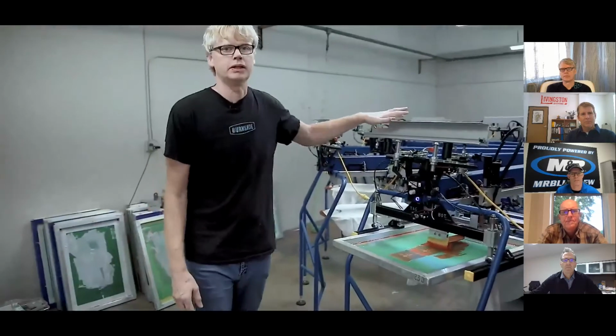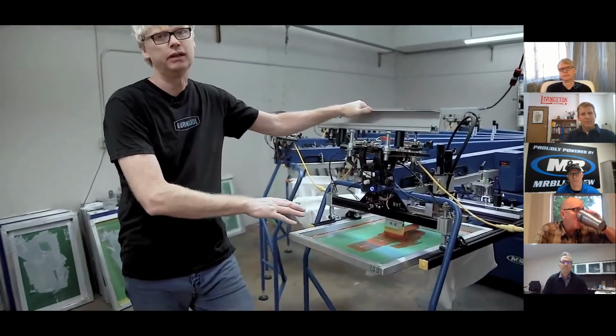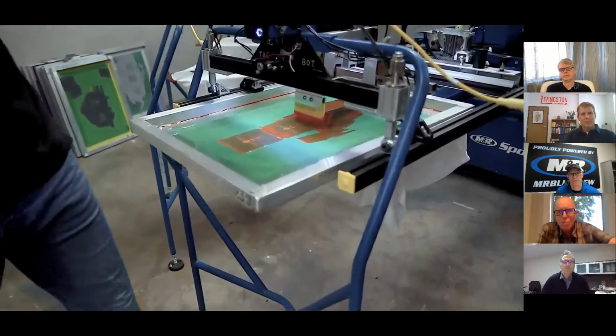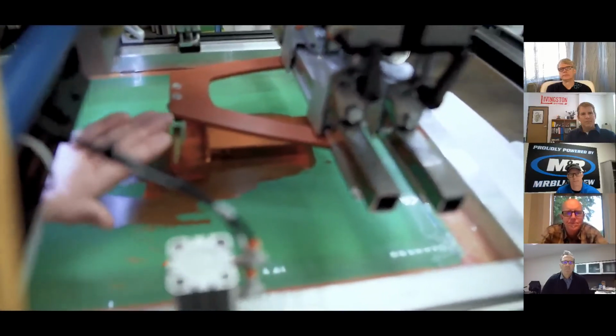All right, so the TagBot system includes the screen holder and this special squeegee and flood bar, as you see here. See how it's extended out?